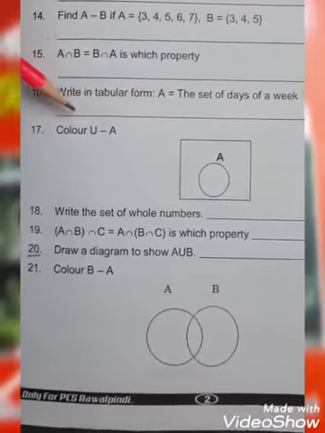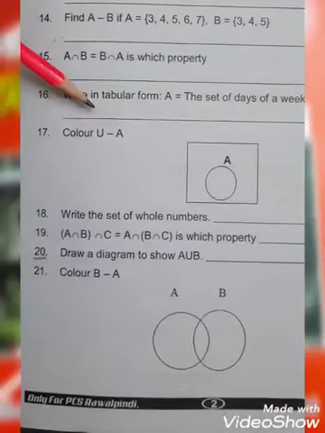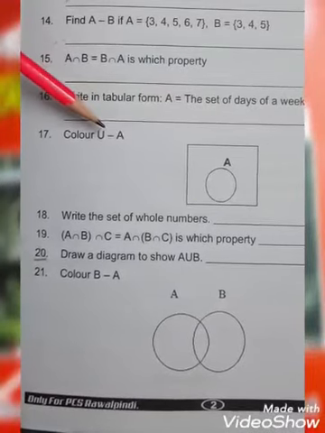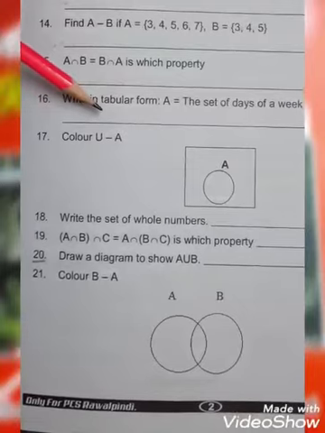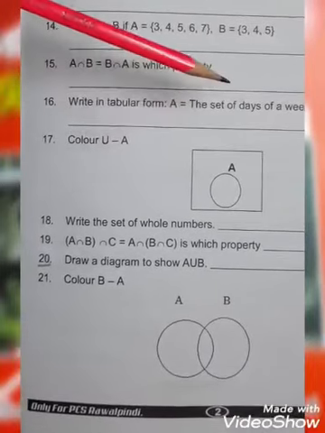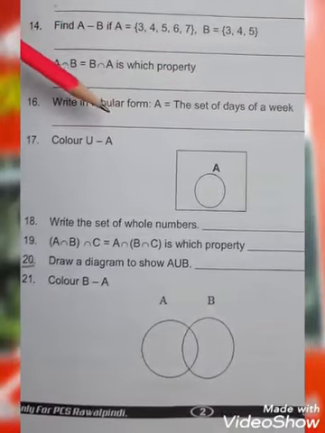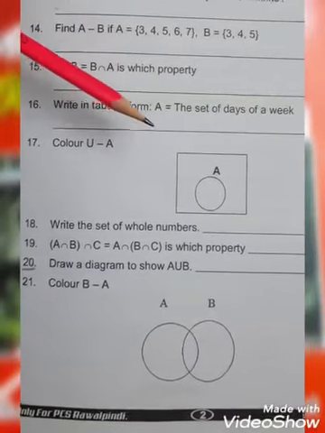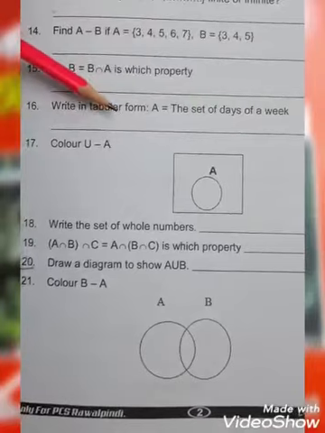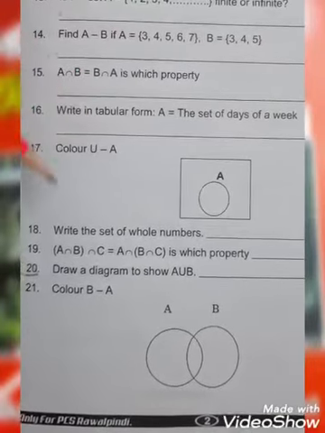Tabular form. A set is equal to curly bracket, yeah, braces. Both the meaning are same. The set of days of a week. It means Monday, Tuesday. You know very well. Days of a week. So write it down over here.